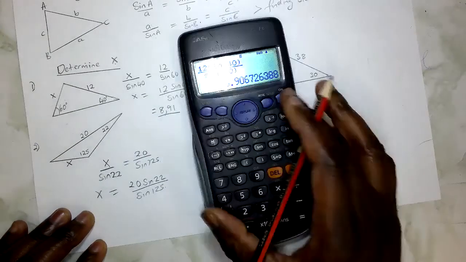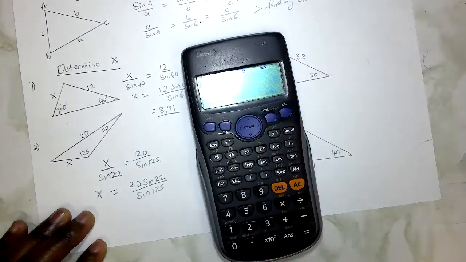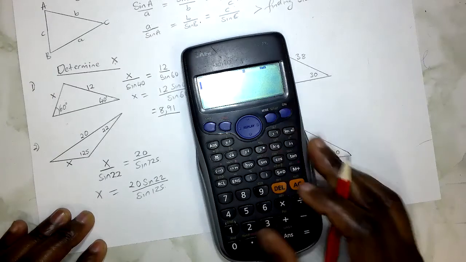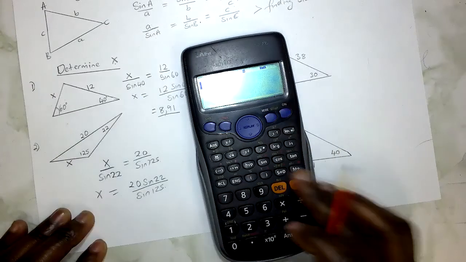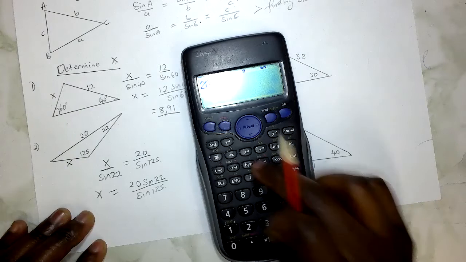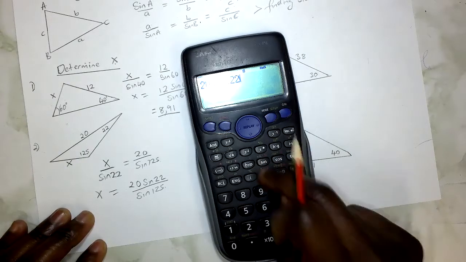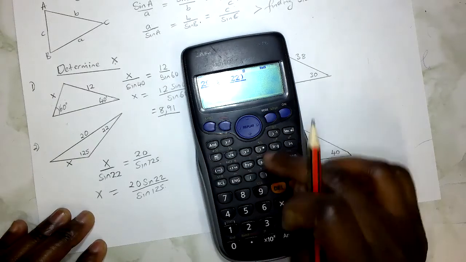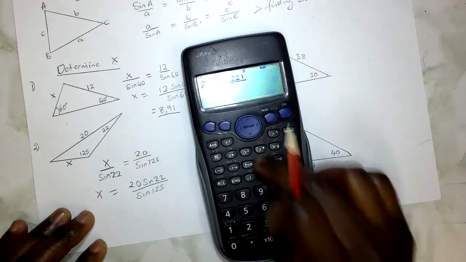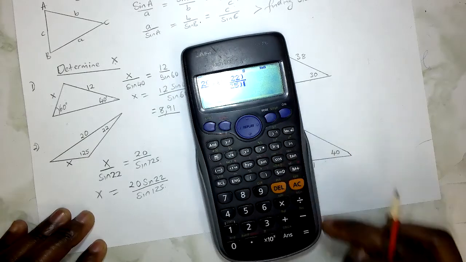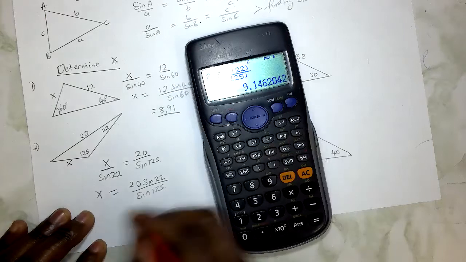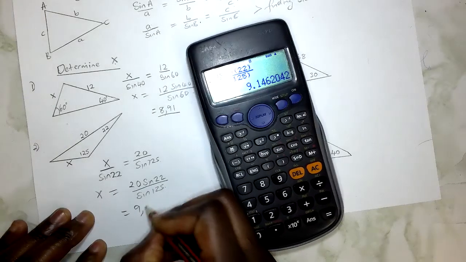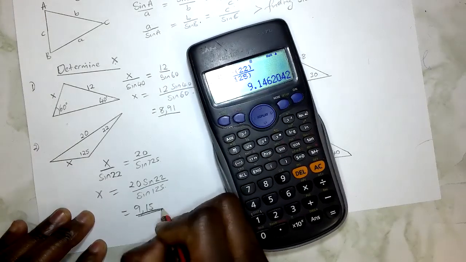Remember, you just look for the signs. Whatever you are given there, you just check: am I looking for the side? Is the angle given? And then you will be fine. Now sine 22, we close the bracket. Then sine 125, we also close the bracket. Then what do we get here? We get 9,15. So this is our sine rule.